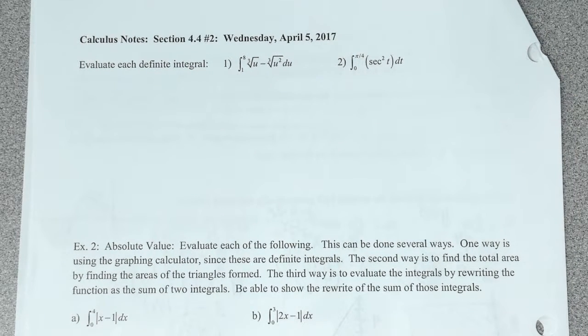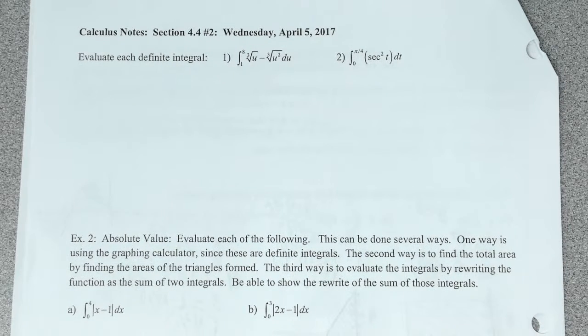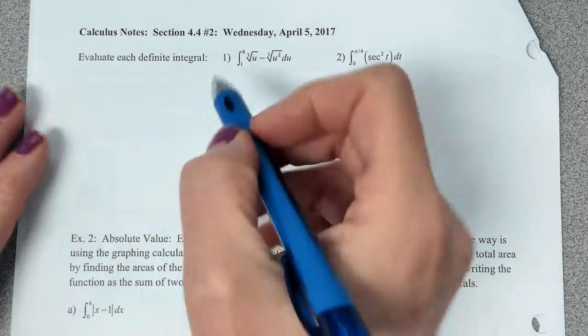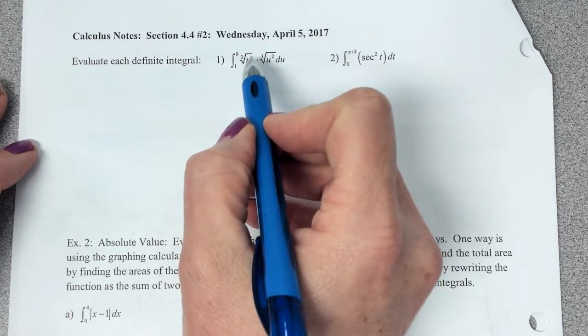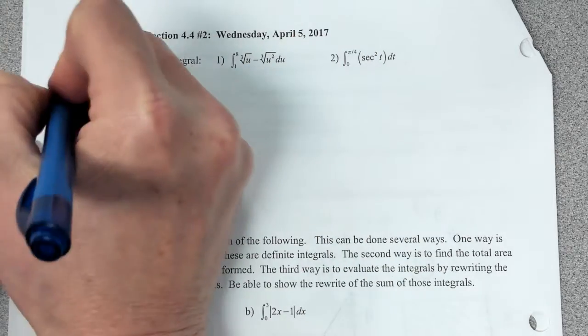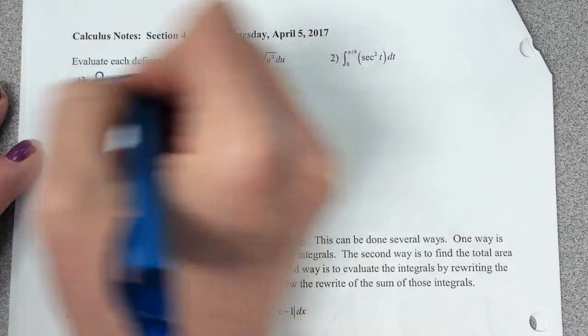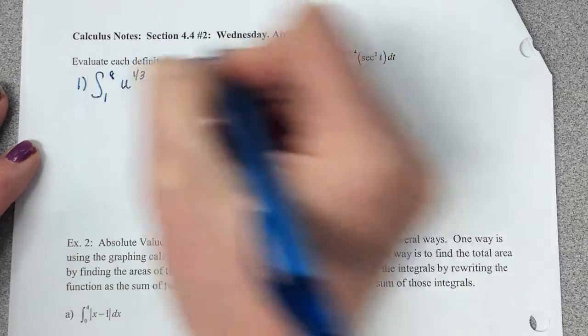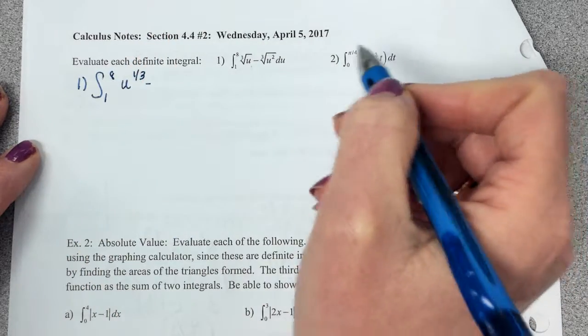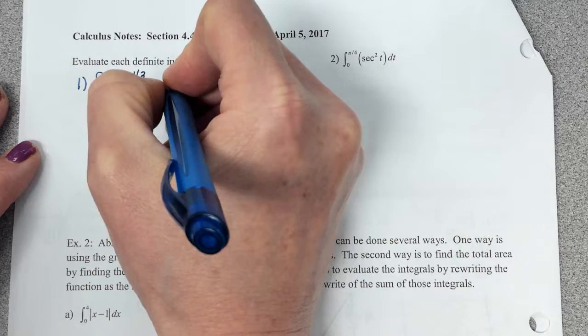All right, guys, we're looking at the notes for Wednesday, April 5th, and we're trying to evaluate these definite integrals. This is just review right here. These first couple are just review. We've already done these, but I just wanted to remind you that if we have a radical in the problem, we want to rewrite that problem so that we don't have radicals. So we would want to rewrite this as u to the 1/3 minus u to the 2/3.